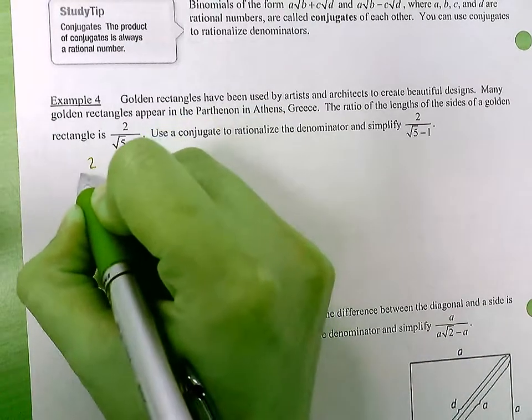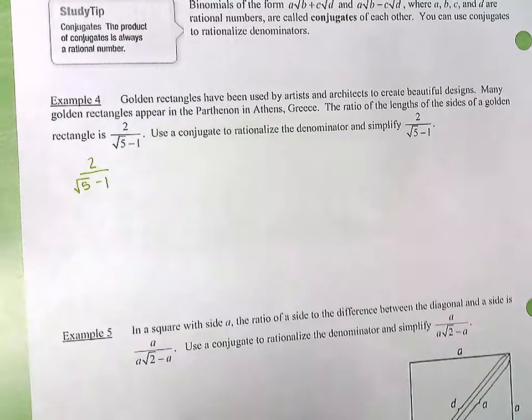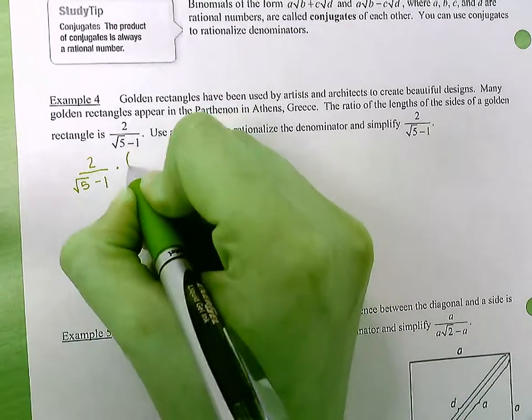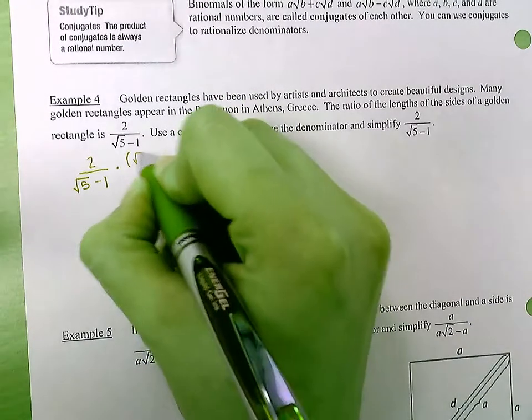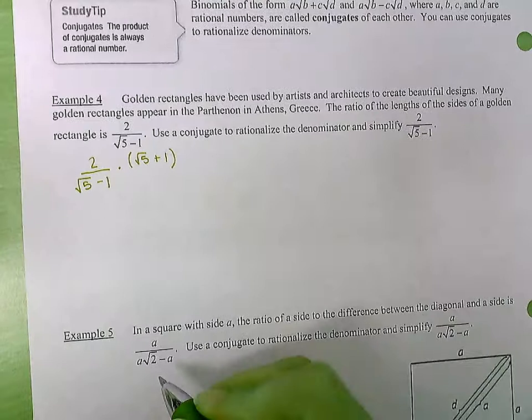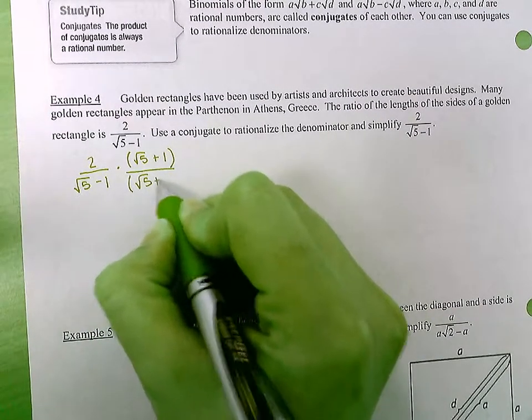So I'm going to start with 2 over square root of 5 minus 1. I want to multiply the numerator and denominator by the conjugate of the denominator. So I'm going to multiply by the square root of 5 plus 1, the conjugate, over square root of 5 plus 1.